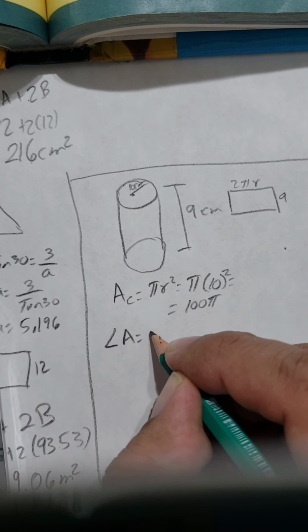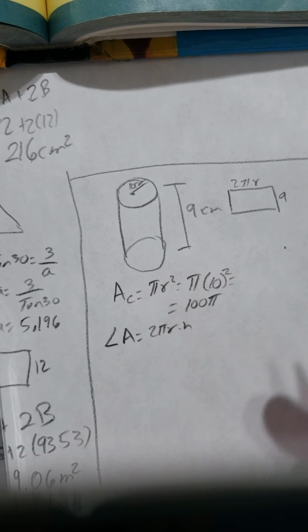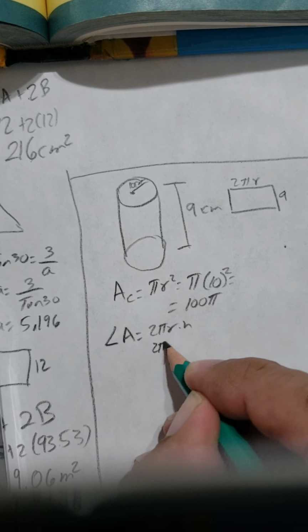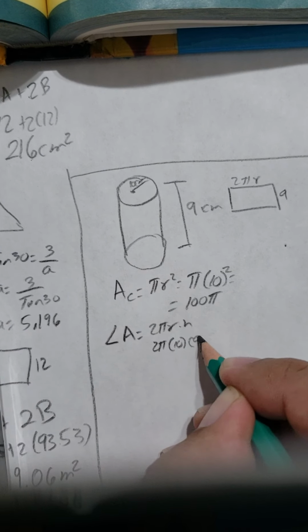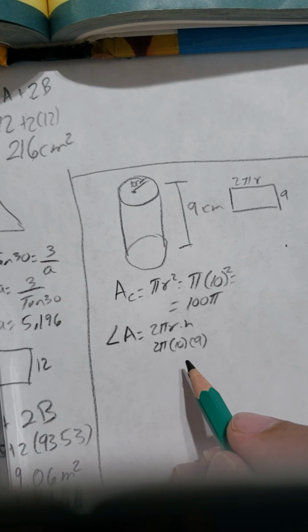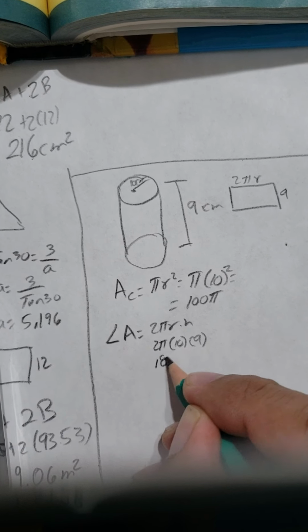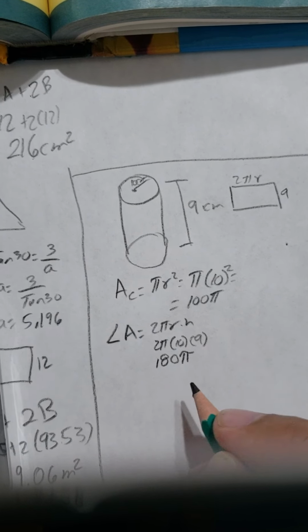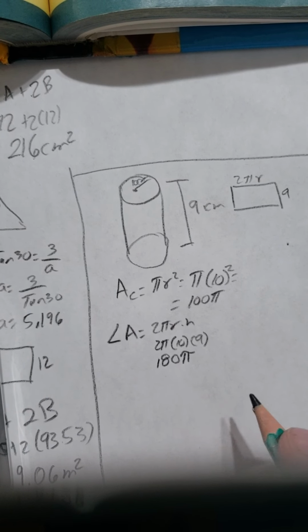The book has this formula, 2 pi r times the height, but it is what I explained here. Now 2 times pi times the radius, that is 10, times the height, that is 9. I will keep it in terms of pi. This one will be 90 times 2, which is 180 pi. I keep it in terms of pi because it says it has to be in terms of pi.